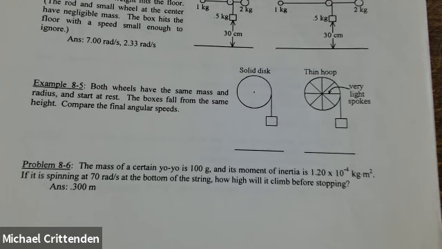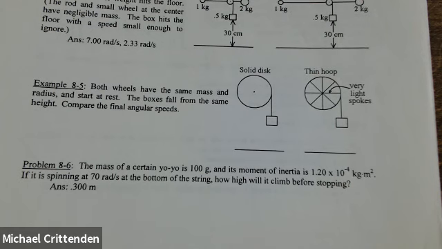So compare the final angular speeds. In other words, which one ends up spinning faster? Pause it for a moment and form an opinion. And here comes the answer.